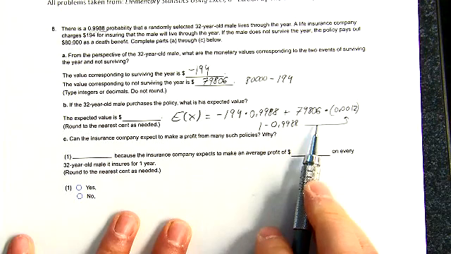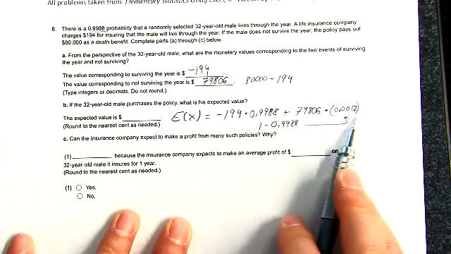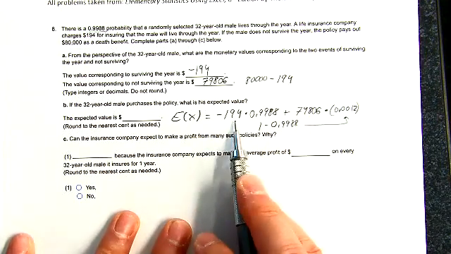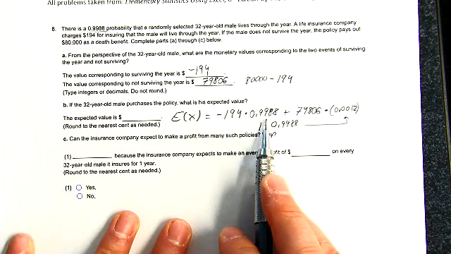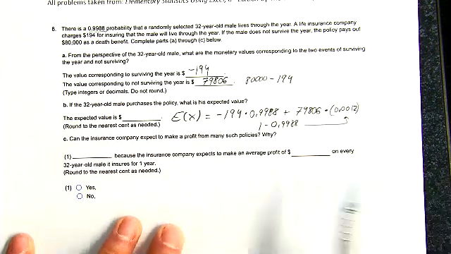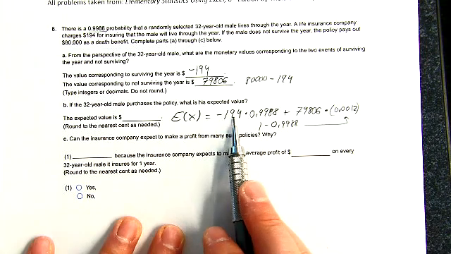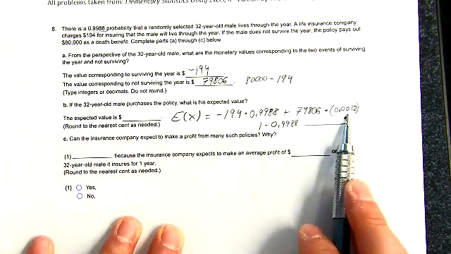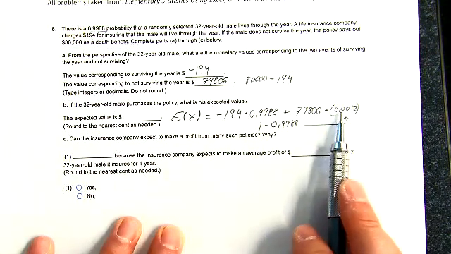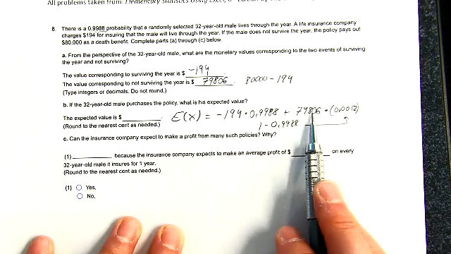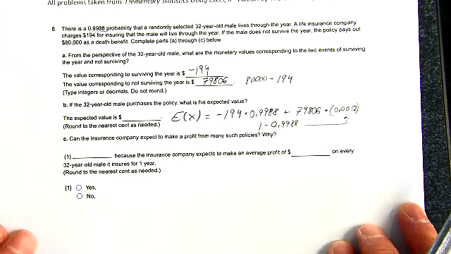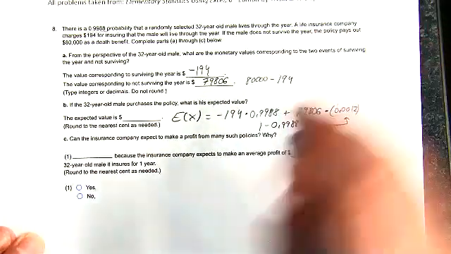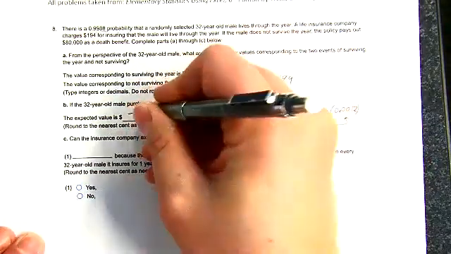A good check on these is the big number is always paired with the smaller number. The smaller number is always paired with the bigger decimal. So 99% chance he lives and loses $194. 0.12% chance he passes away and his family collects $79,806. If you multiply these two and add them up, the expected value is negative $98.